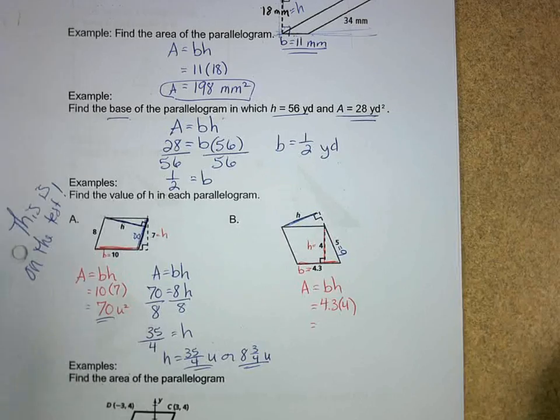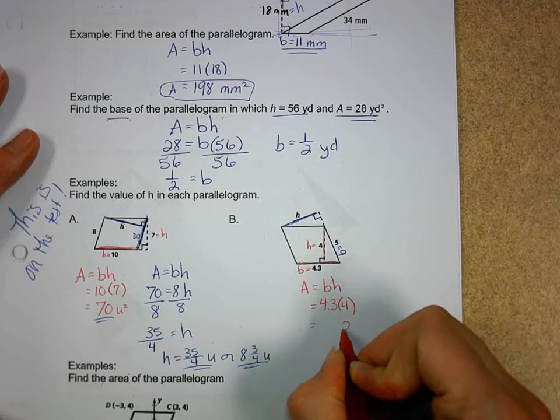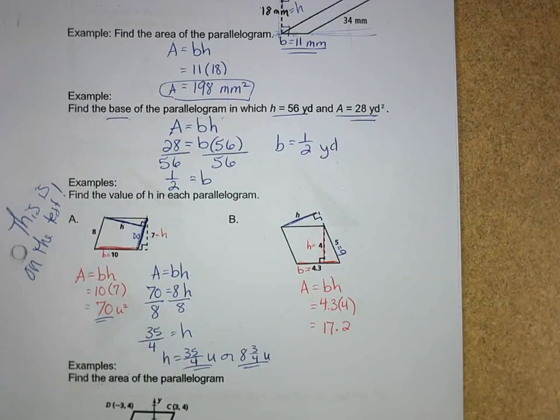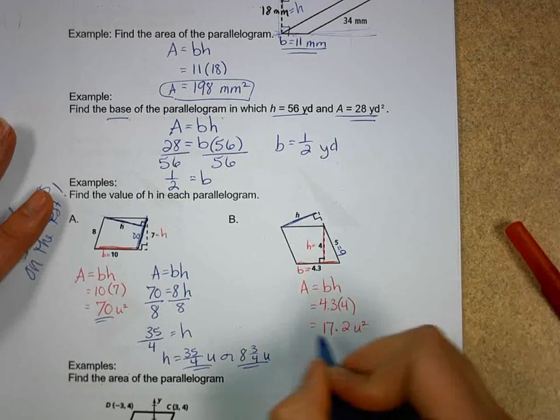Now here's where the rule changed. If I give you a decimal first, you may give me a decimal. Okay? So 4.3 times 4 is 17.2. I said 2 point because I was going backwards. I was multiplying it in my head. So that would be in square units. Now I know the area.